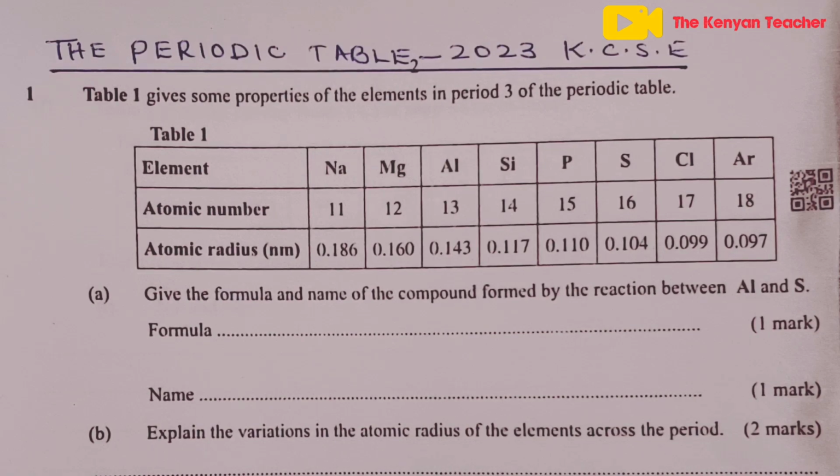2023 KCSE Chemistry Paper 2, question number 1. Testing on the periodic table, specifically period 3 elements.